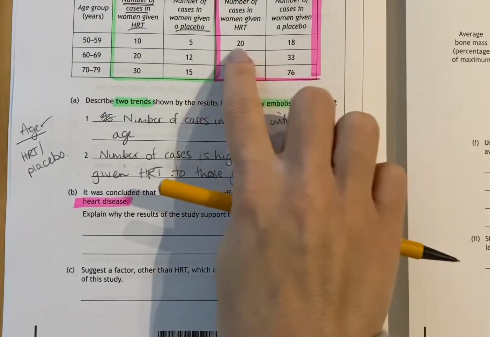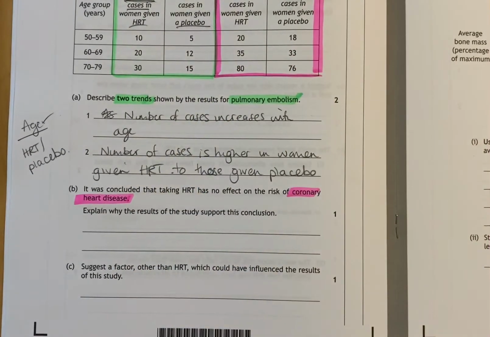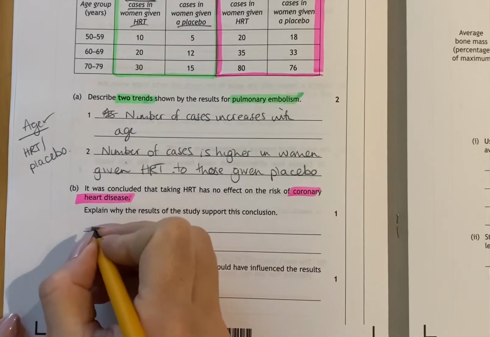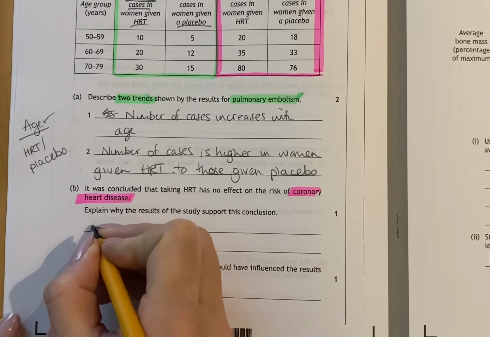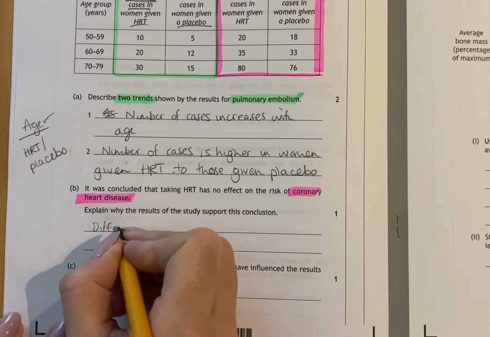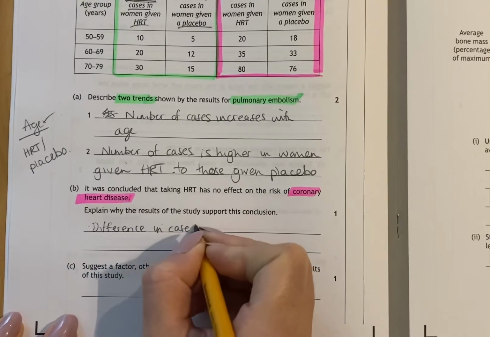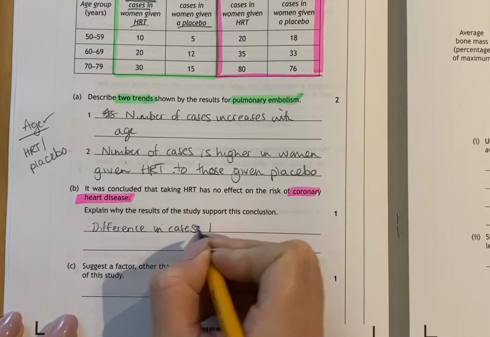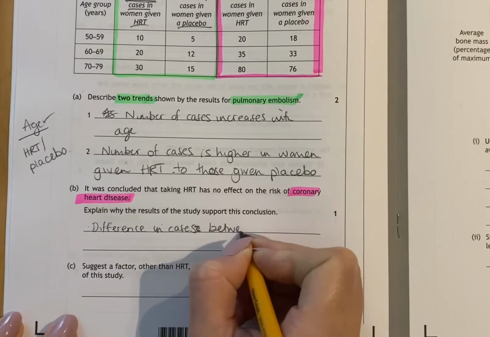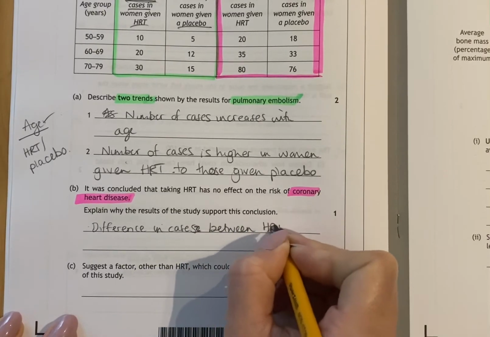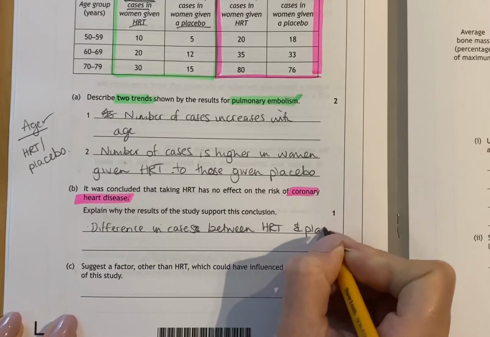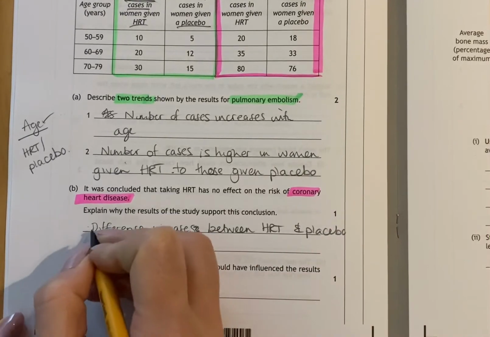But for this, the difference between the numbers is actually quite small. Okay, so you'd say something along the lines of: the difference in cases between HRT and placebo is small.